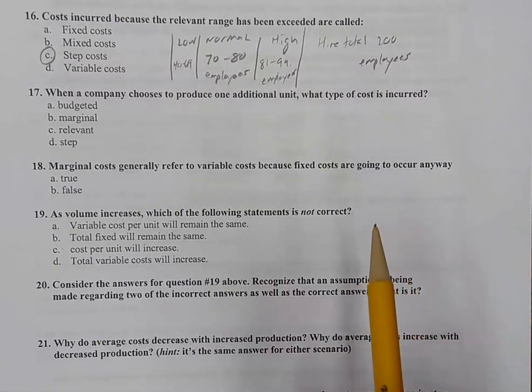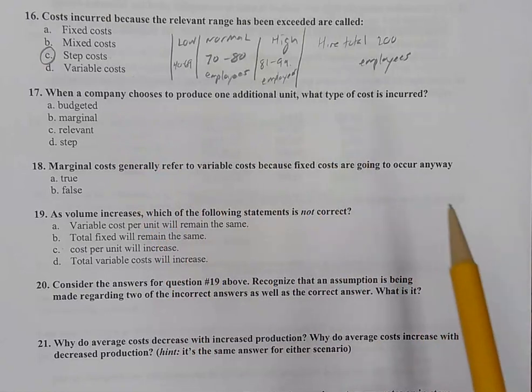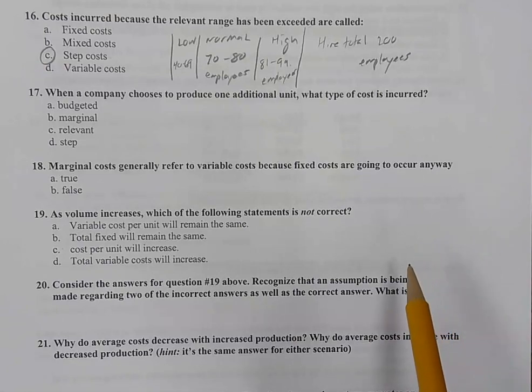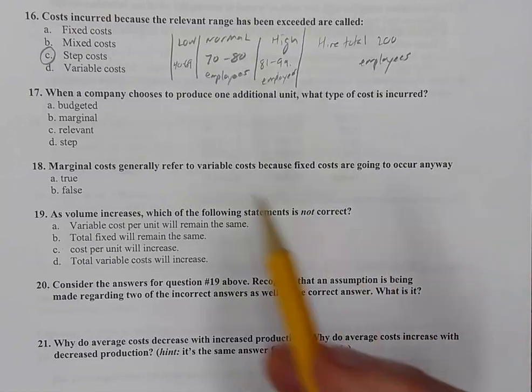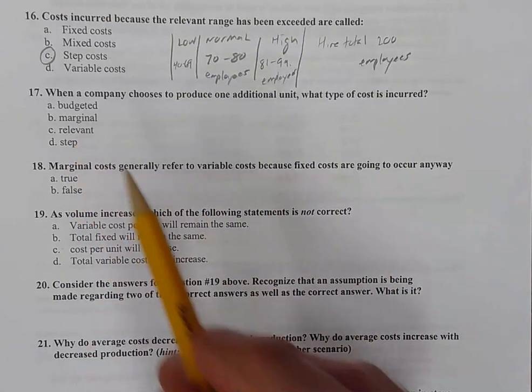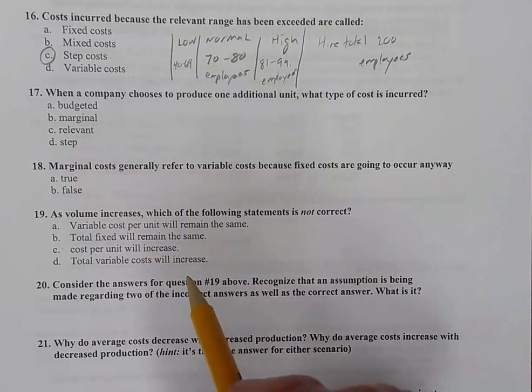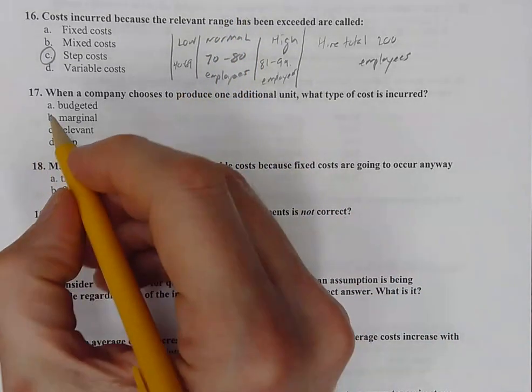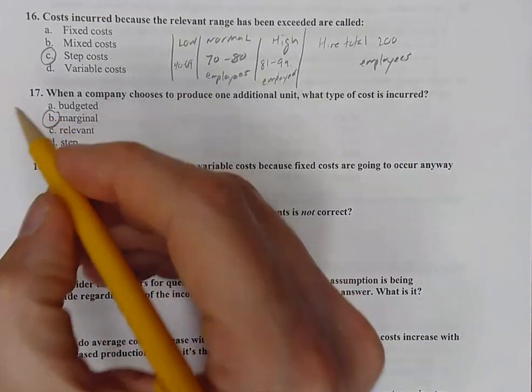All right. Question 17 says, when a company chooses to produce one additional unit, what type of cost is incurred? One additional unit. Well, it wouldn't be a step cost because we have to exceed relevant range for that. And so the term that we are looking for here is marginal.